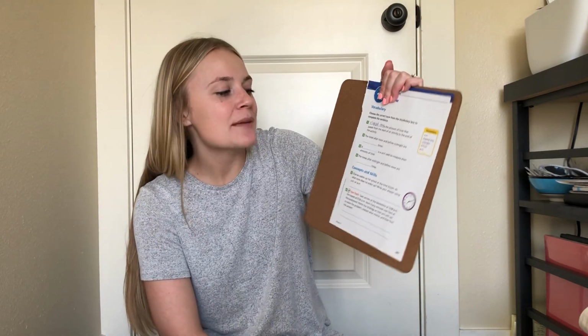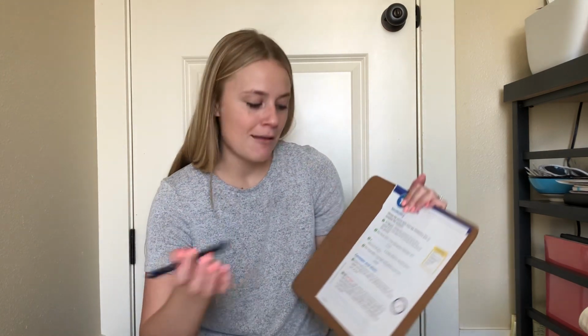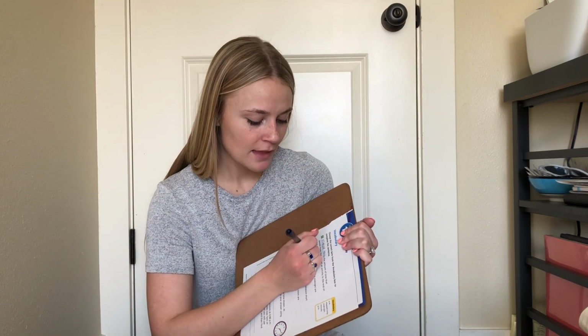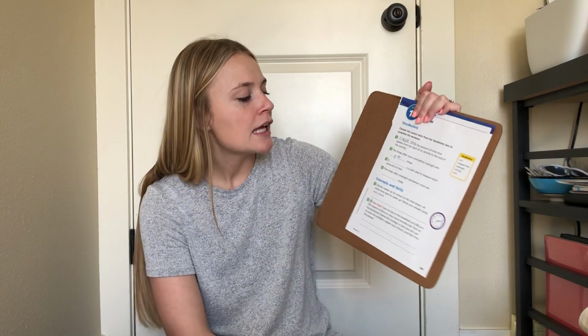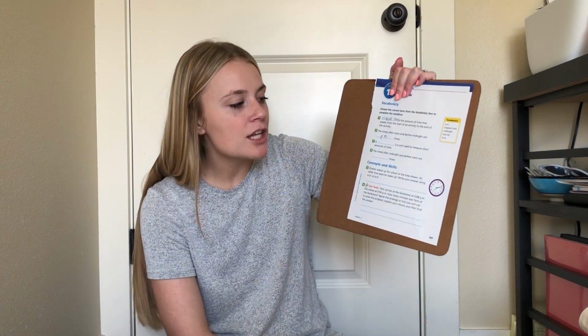Good job. Number 2 says the times after noon and before midnight are blank times. So afternoon, it's after we've eaten lunch. We're finishing up the rest of our day at school. We're going to our other things. We're making dinner, and then we're going to bed. So those are going to be PM times. PM.